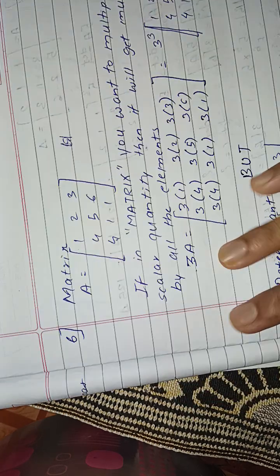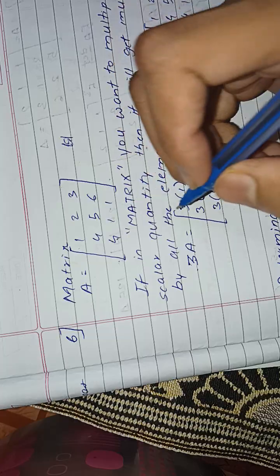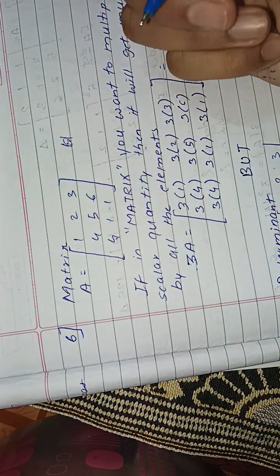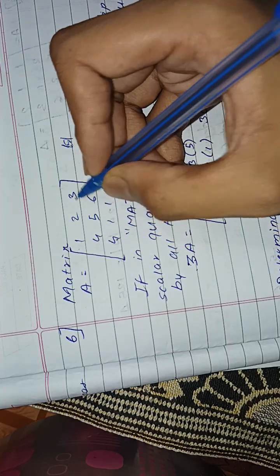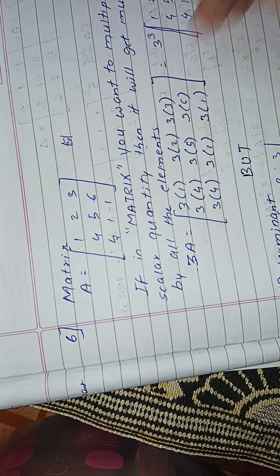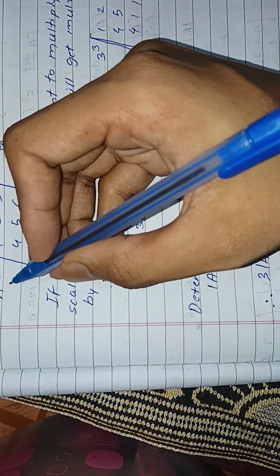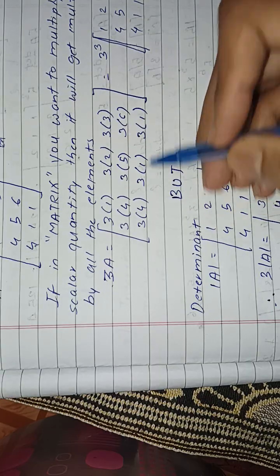If in this matrix I want to multiply a scalar quantity like any real number, it will get multiplied to every element of the matrix. See here, if I want to multiply 3 to A, it will get multiplied to every element here.